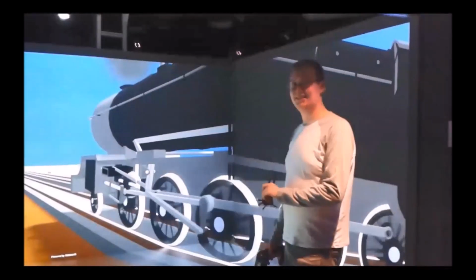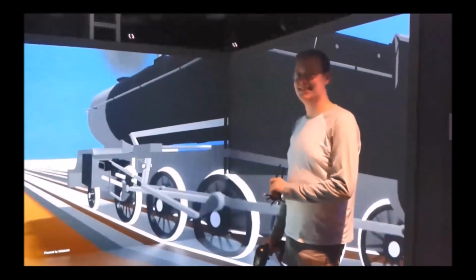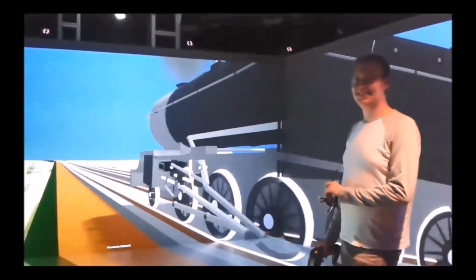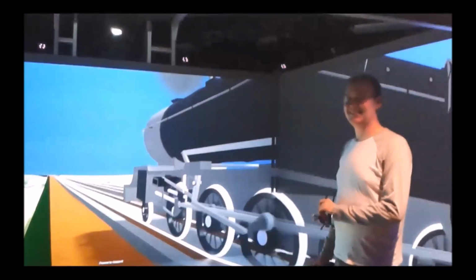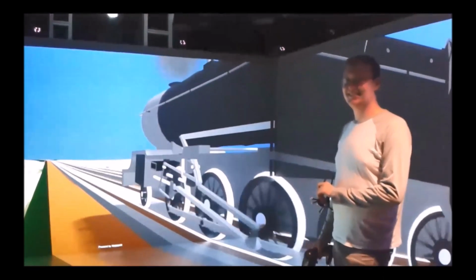Here are some more examples of dynamic models. Here we have a steam locomotive running in the cave. You can see Alex. Alex migrated the Unity 3D viewer to the cave using Middle VR.